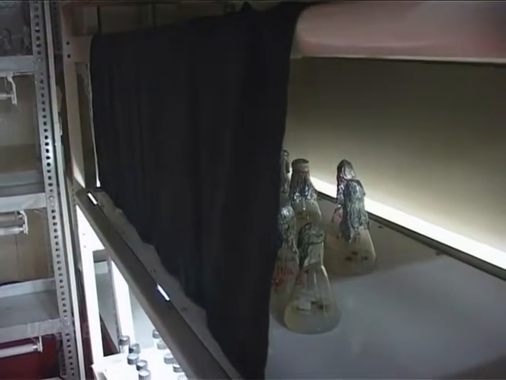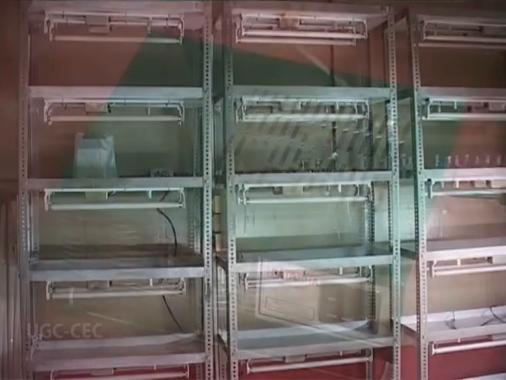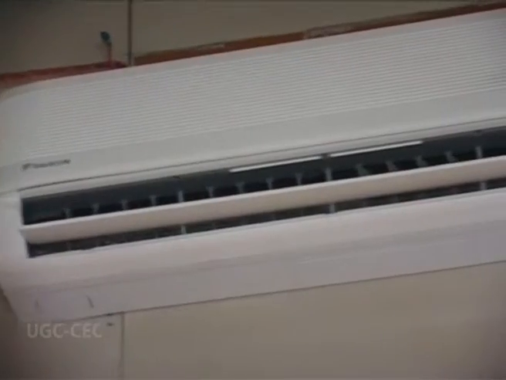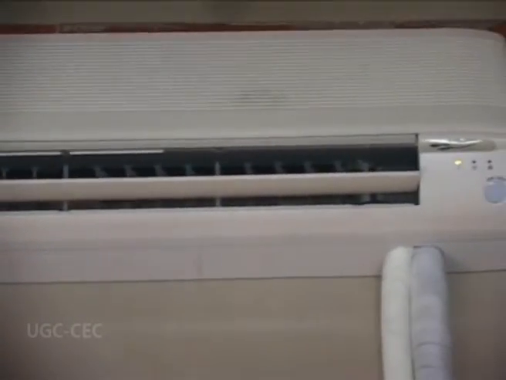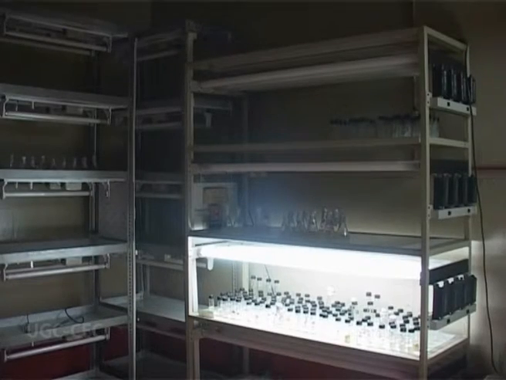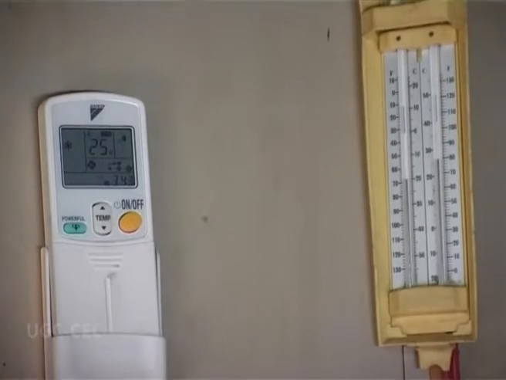When light is not required, the racks containing culture vessels are covered with black cloth. High temperature can be maintained by traditional heating systems. Cooling is accomplished through air conditioners. The relative humidity of the culture room is maintained at 50 to 60%.